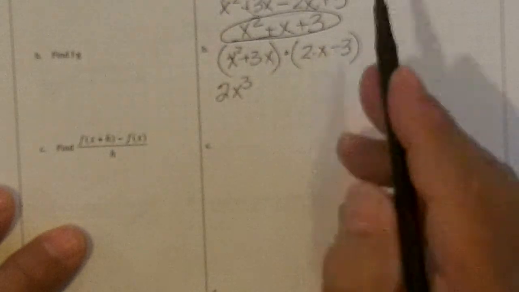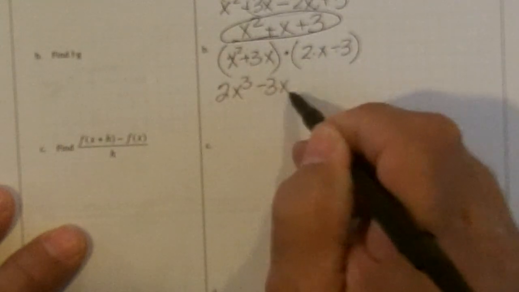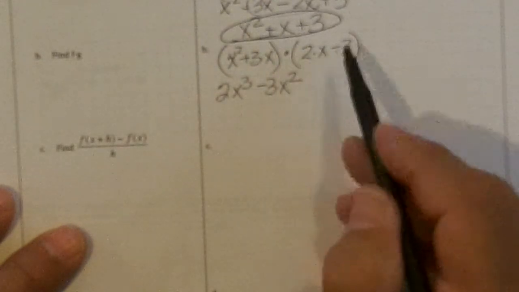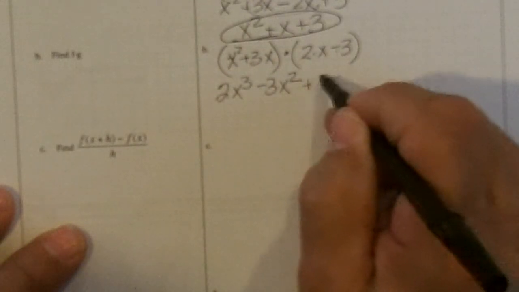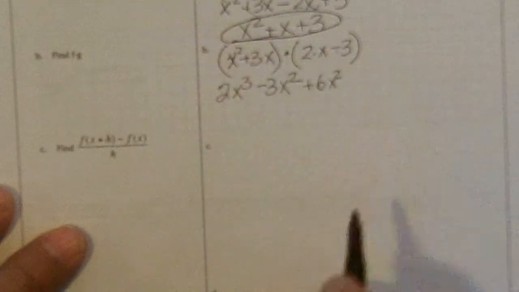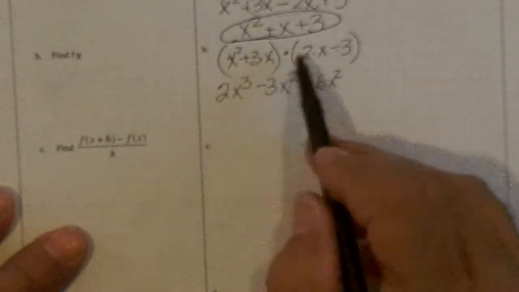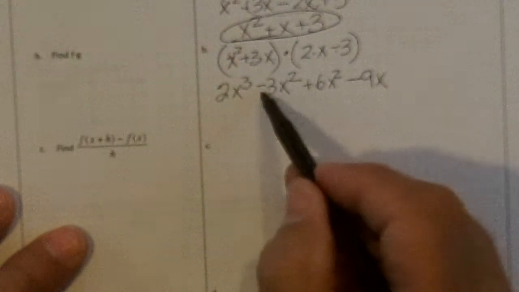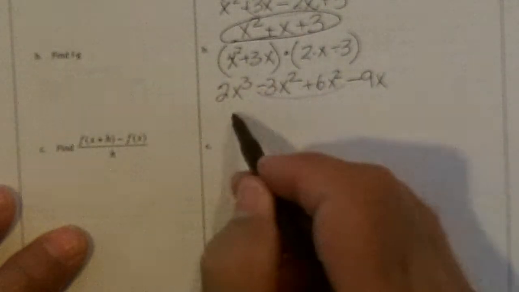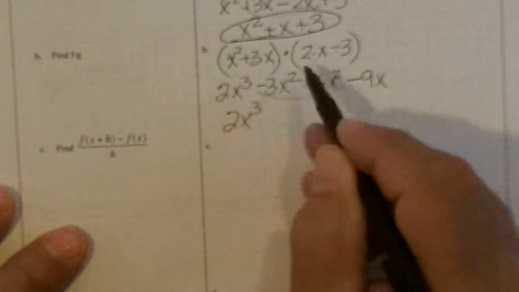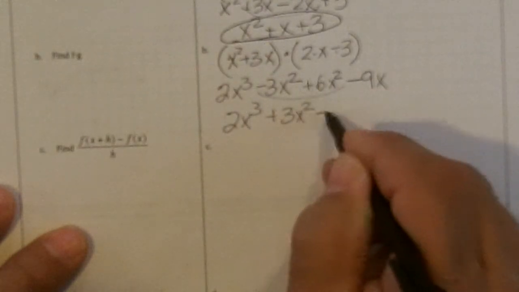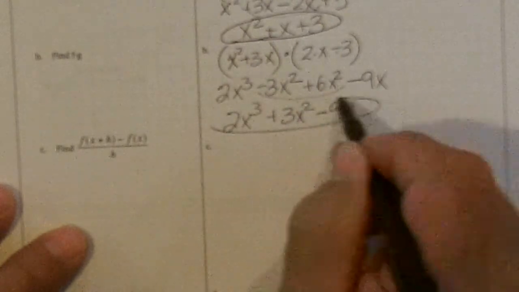X squared times negative 3 is negative 3x squared. 3x times 2x is 6x squared. And 3x times a negative 3 is negative 9x. There's some like terms, and so we get 2x to the third plus 3x squared minus 9x.